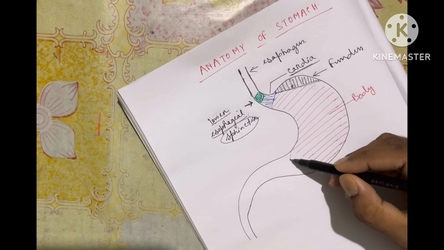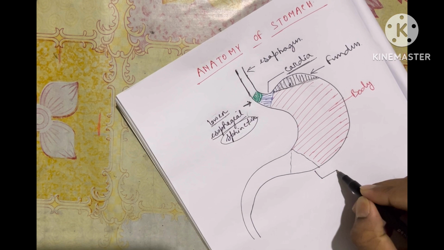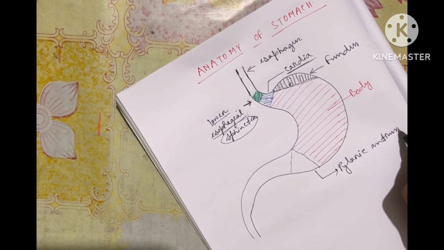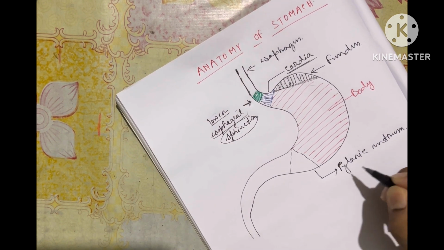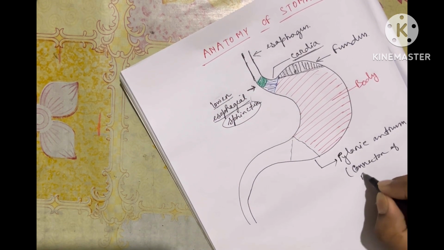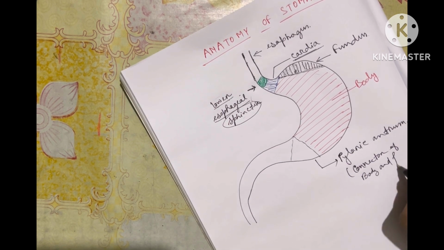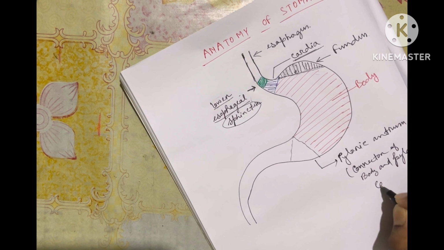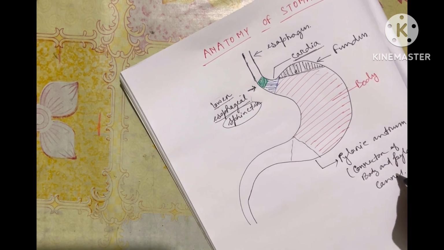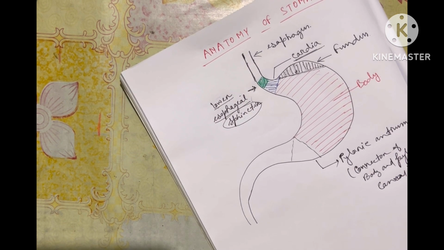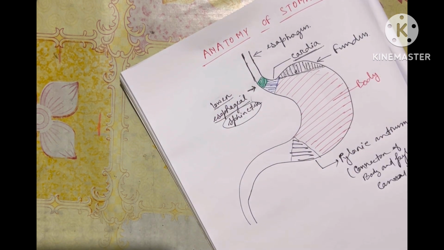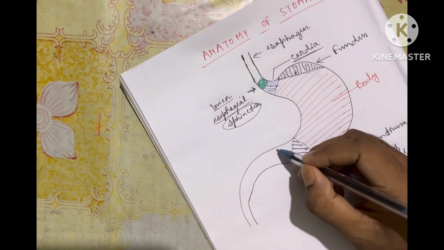Next, we have another portion that is called the pyloric antrum. The pyloric antrum is nothing but a connector of the body and the pyloric canal of our stomach. So this is the body part, and this is the pyloric antrum. And what is the pyloric canal? The pyloric canal is this part.